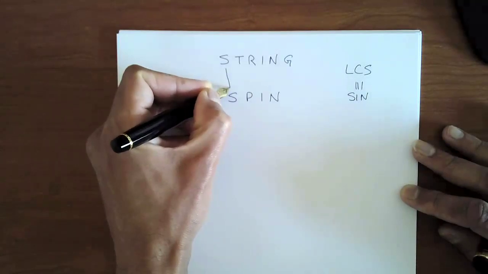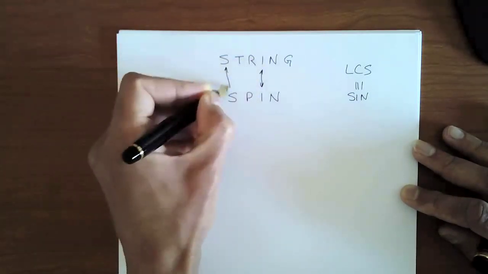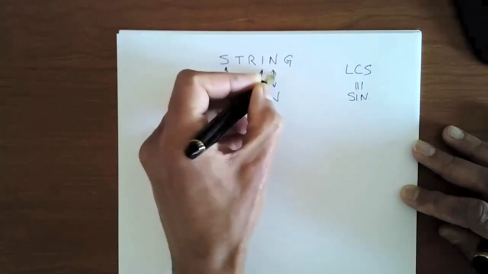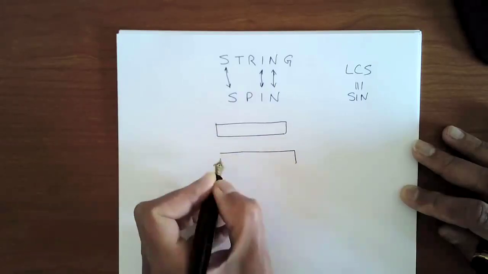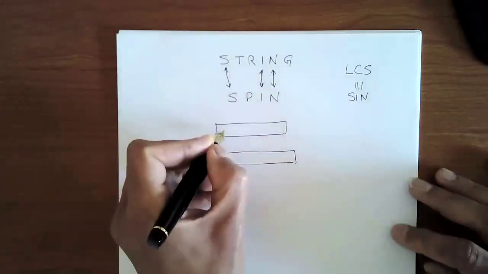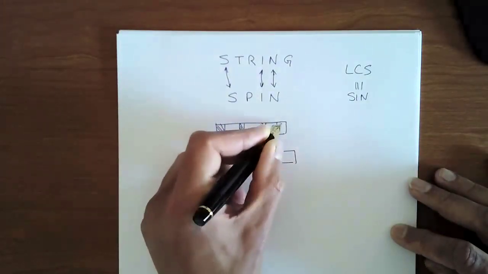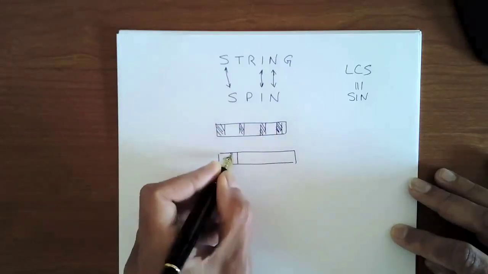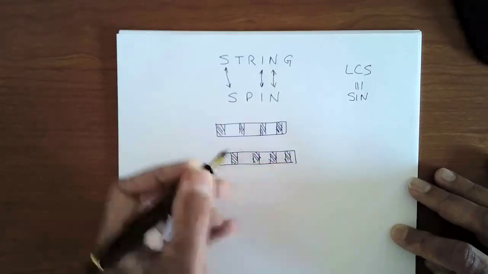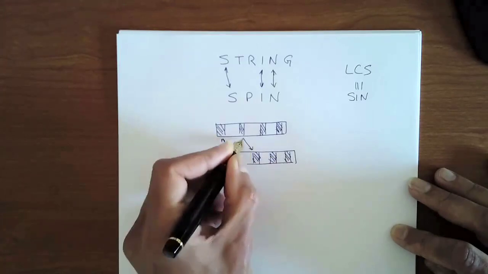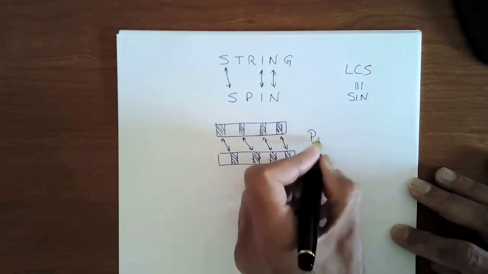You say, I match this S to this S, then I match the I to the I, and the N to the N. So in general, the picture looks like this: if I have these two strings and I want a common subsequence, I'm going to take some characters from here, and I'm going to find the corresponding characters in here. And so what I do is I have to sort of pair them up. And this is what I call matching them. This is like the pairing up or the matching.